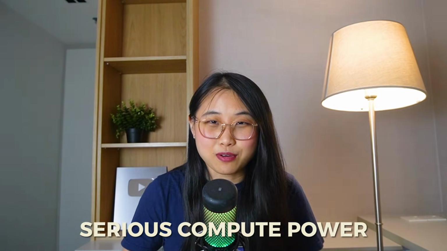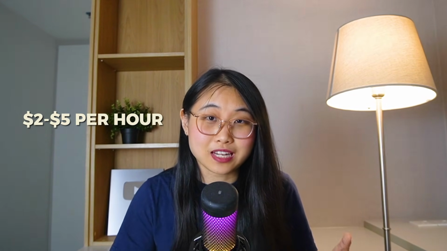But before we get right into the steps, here's the problem. To fine-tune a model, you need some serious compute power. We're talking $2 to $5 an hour, sometimes even more. Because let's be real, GPUs are expensive. Even if you're just experimenting, this can add up fast. And that's been a barrier for people who want to try this.